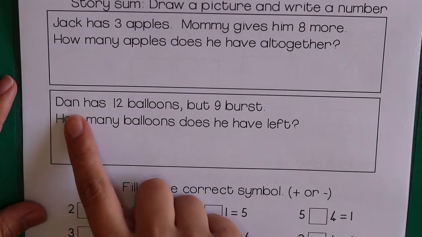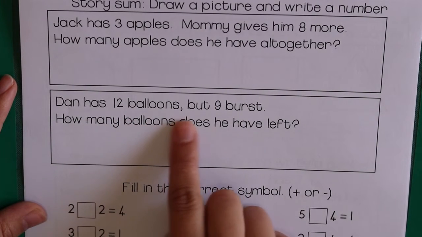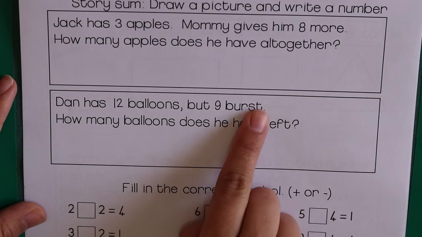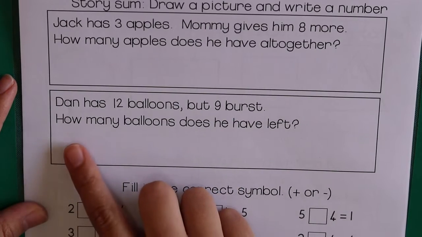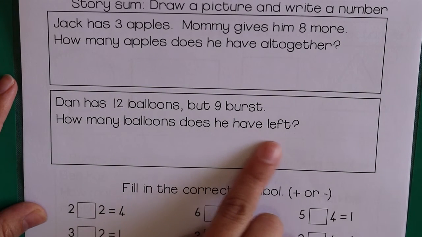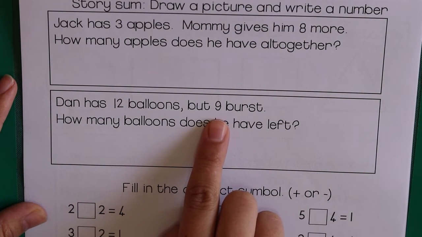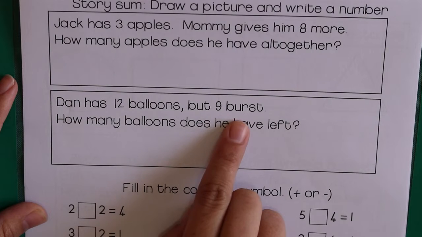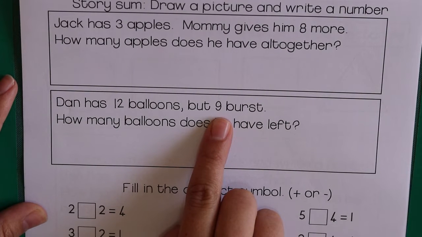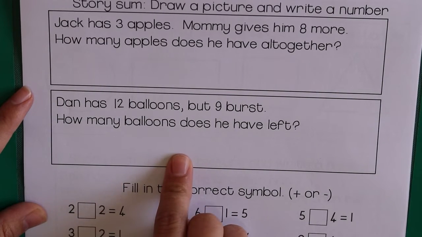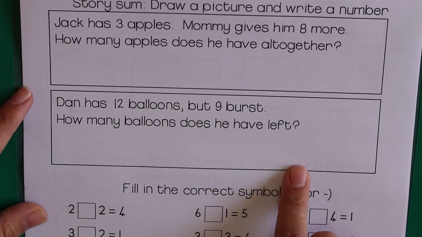Next one. Dan has 12 balloons but 9 burst. Okay, that means they popped. How many balloons does he have left? So you draw the 12 balloons he started with, and 9 of them popped. Does that mean he got 9 more or 9 are gone? Yes, 9 are gone. So you cross out 9 of them. And then you write your sum and your answer. Okay, it's a minus sum.